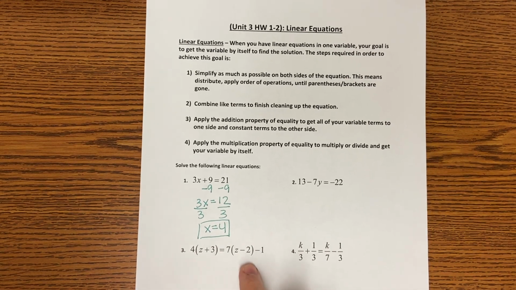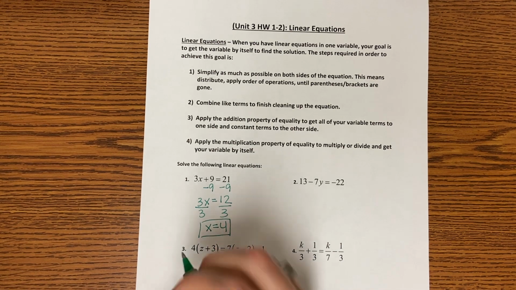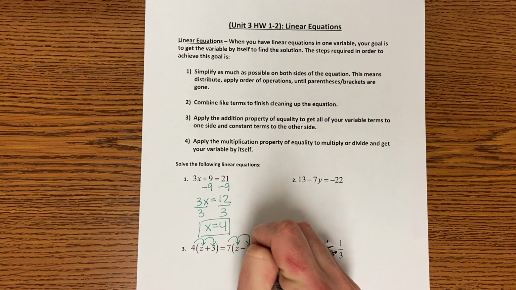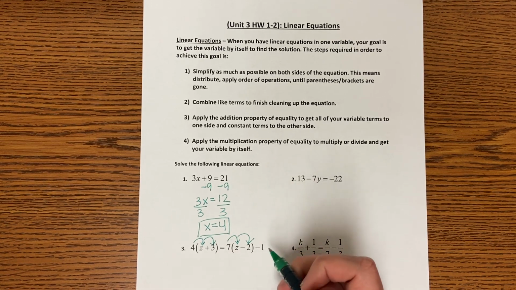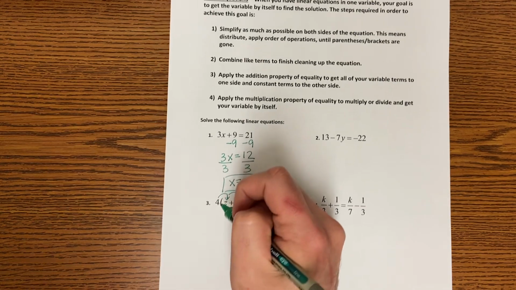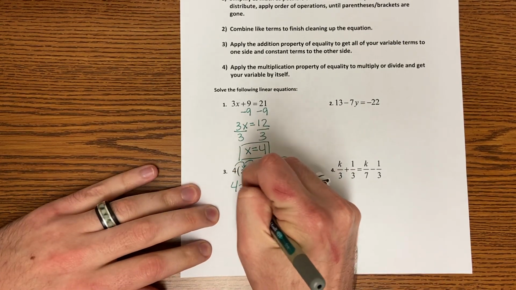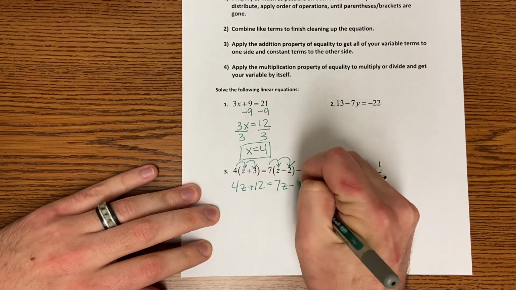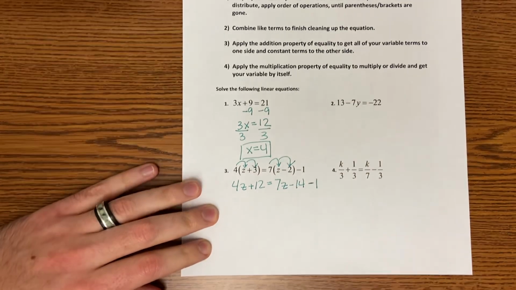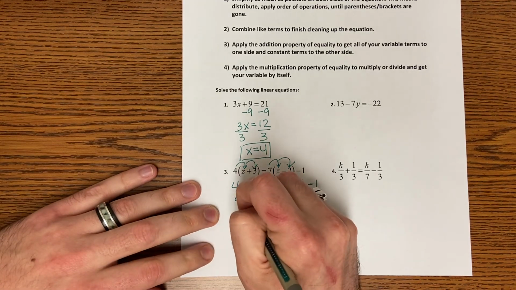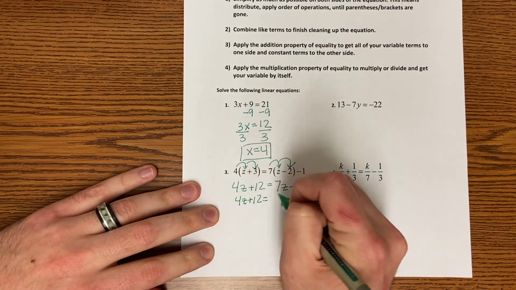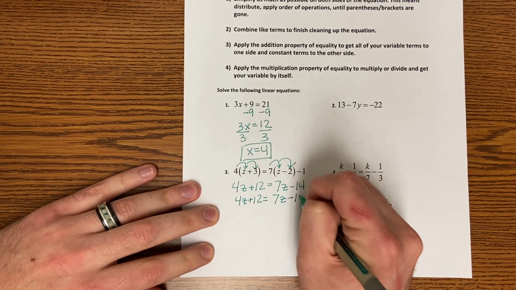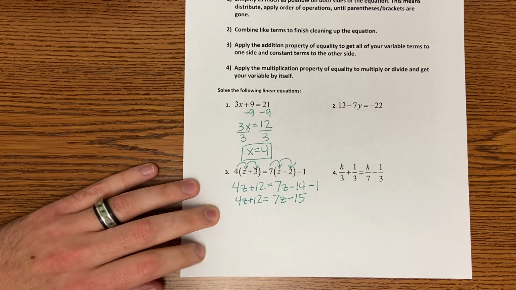Looking at number 3, 3 is an example of where you have to do step 1 by cleaning it up, which means you need to take your 4 and distribute it on the left, take your 7 and distribute it on the right. The minus 1 will hang out for now. So this is going to give us 4z plus 12 equals 7z minus 14. And we still have that minus 1 hanging out. So now that we combine all of our like terms on either side, there's nothing to do on the left. Negative 14 minus 1 is negative 15.